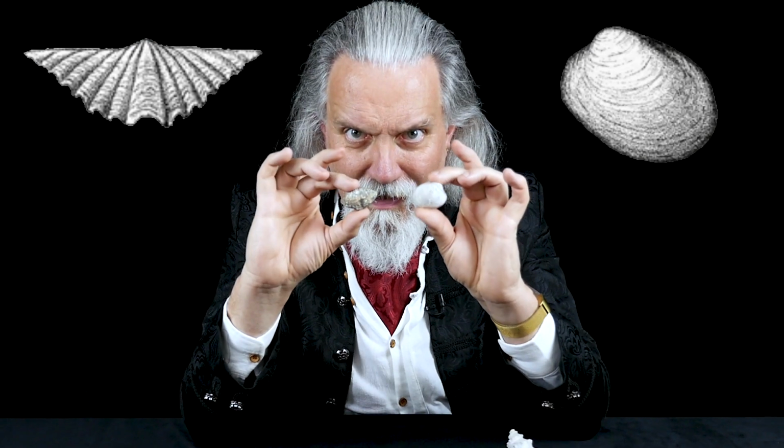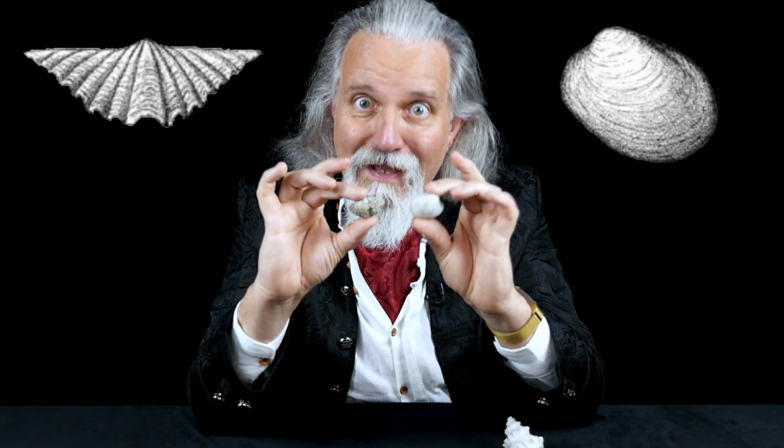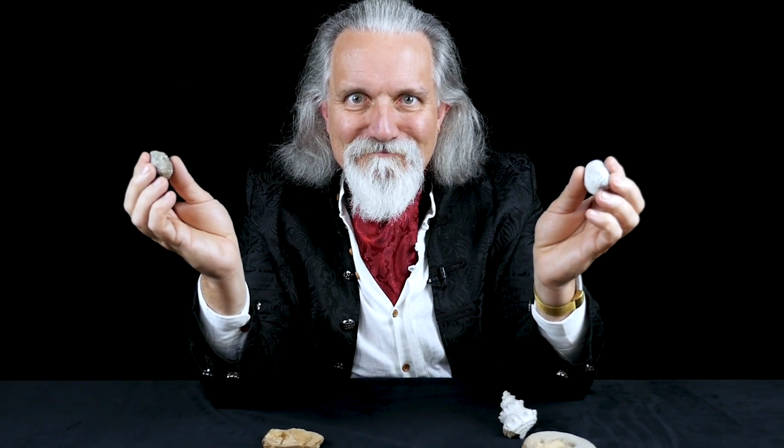Whereas in brachiopods, one shell is larger than the other, but across those shells, they are bilaterally symmetrical. So it's the two planes of symmetry that allow you to tell these two apart, and they do belong to completely different groups of organisms.